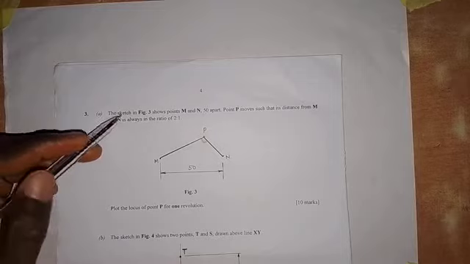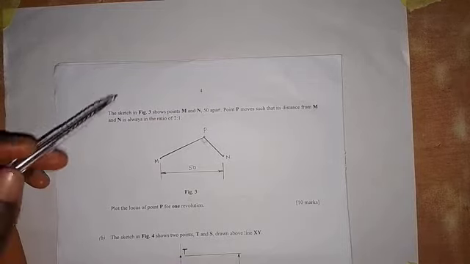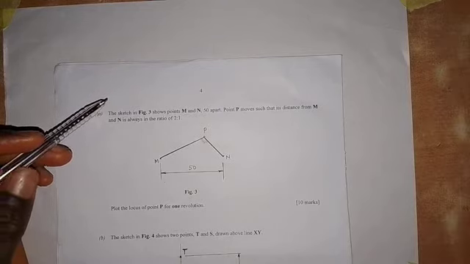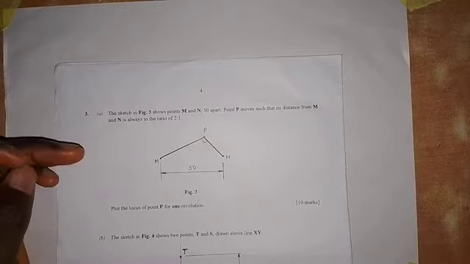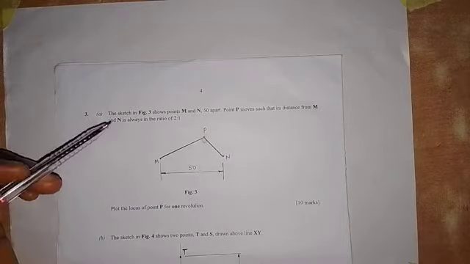As we have here, the sketch in figure 3 shows points M and N 50 apart. Point P moves such that its distance from M and N is always in the ratio of 2 to 1. So that is what we are given in the question, and this diagram is what is being referred to.